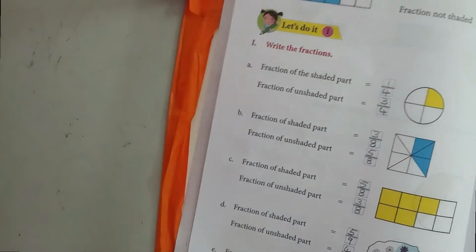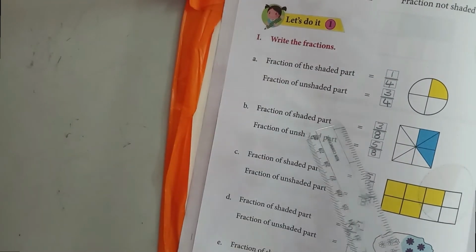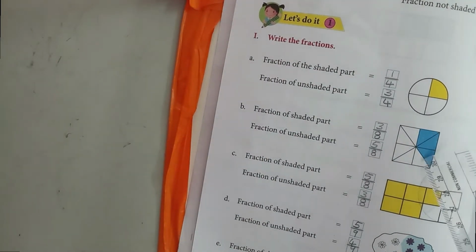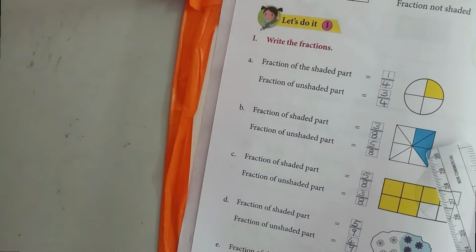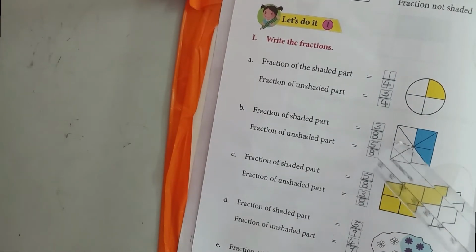Right. Now B example. Fraction of shaded part here, you see 1, 2, 3. Write 3 here. So the total whole is 8 parts. Out of 8 parts, 3 were colored in blue and not colored is 5.